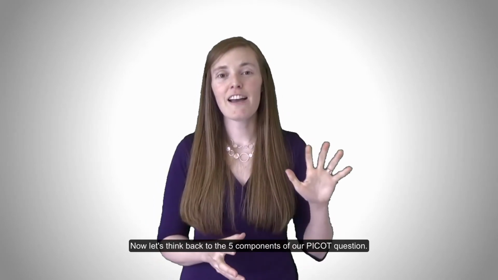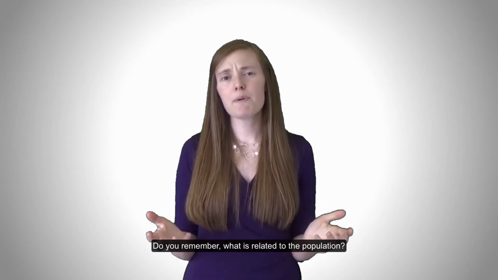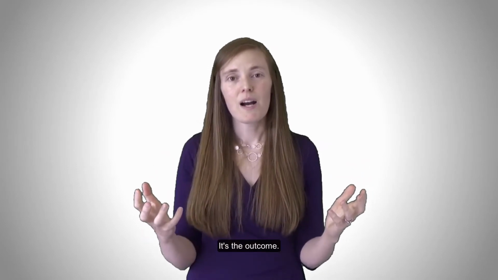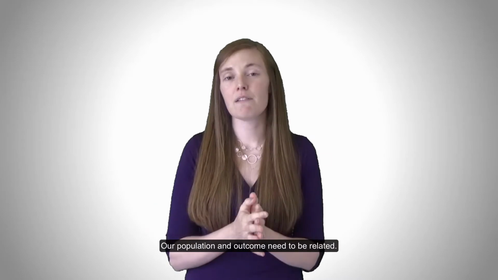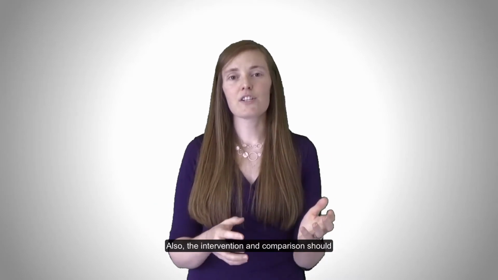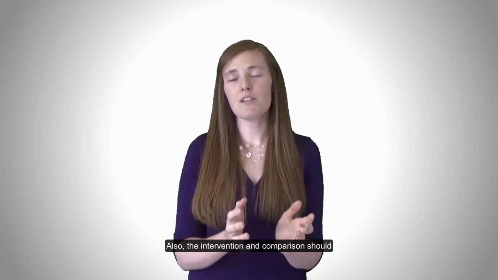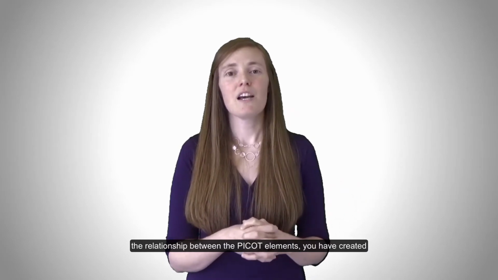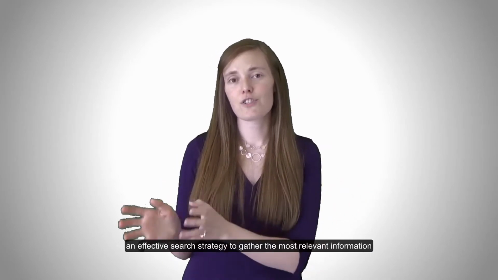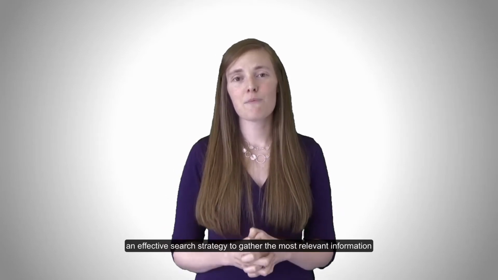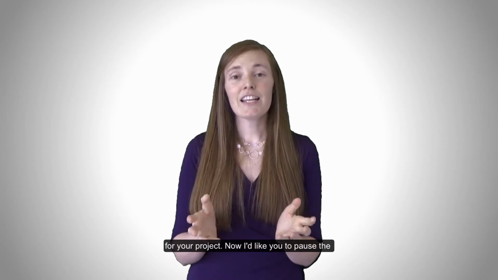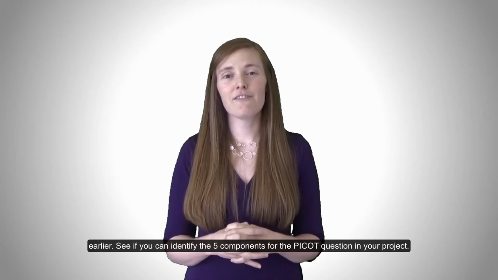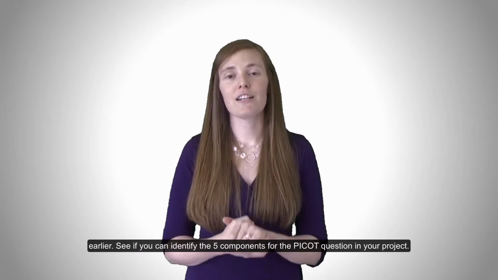Now let's think back to the 5 components of our PICOT question. Do you remember what's supposed to be related to the population? It's the outcome. Our population and outcome need to be related. Also, the intervention and comparison should be able to be measured with the same outcome. If you honor this relationship between the PICOT elements, you have created an effective search strategy to gather the most relevant information for your project. Now, I'd like you to pause the recording and go back to your problem statement from earlier. See if you can identify the 5 components for the PICOT question in your project.